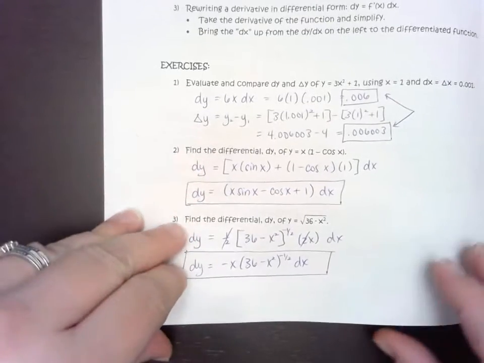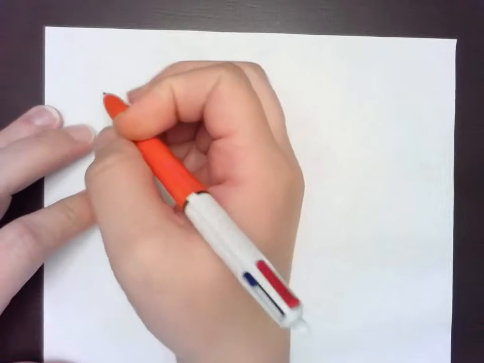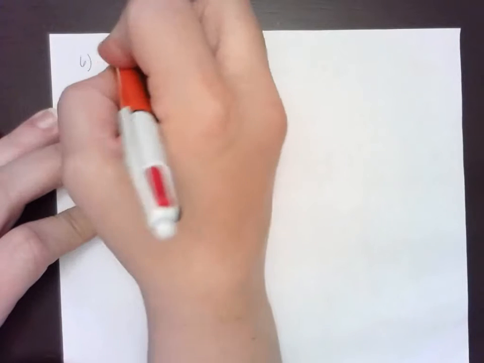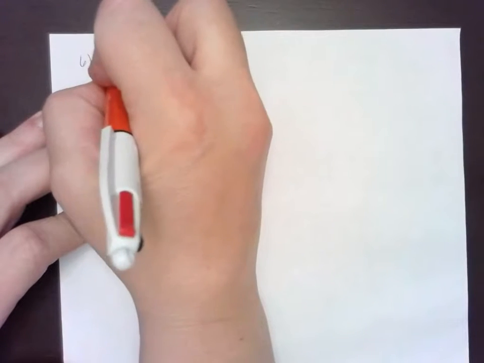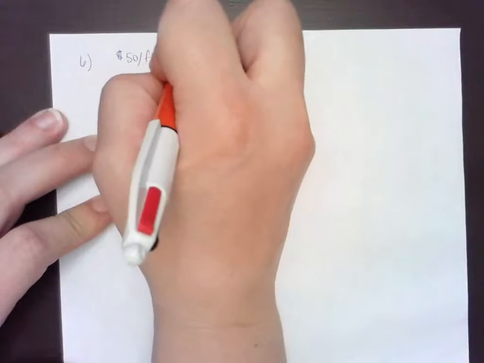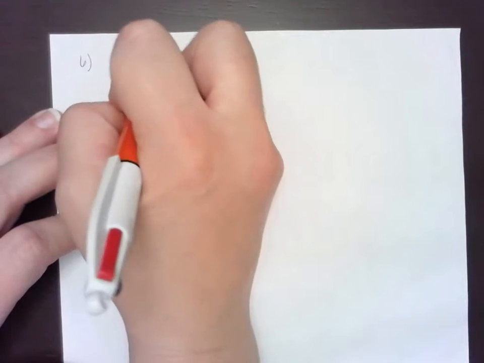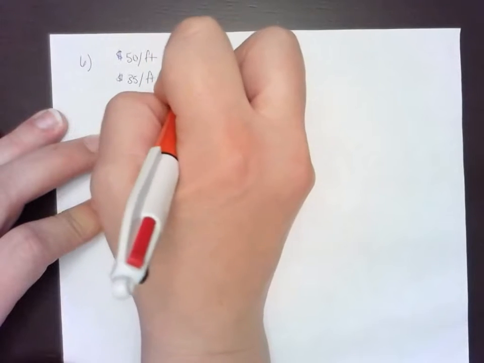All right, so let's go back to the question about the filtration. And I'm going to do the problem twice. We've got a couple pieces of information to keep in mind. We have $50 per foot in the water, and it costs $35 per foot on land.